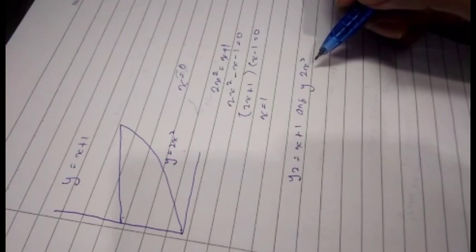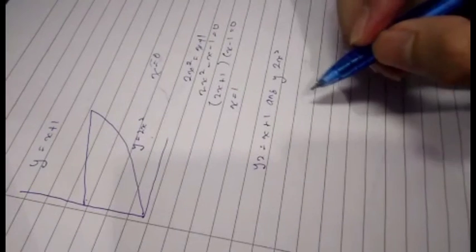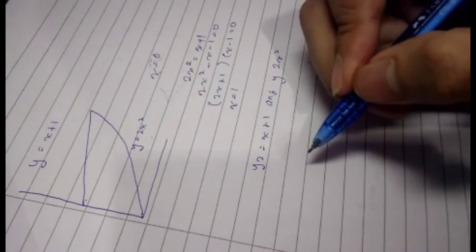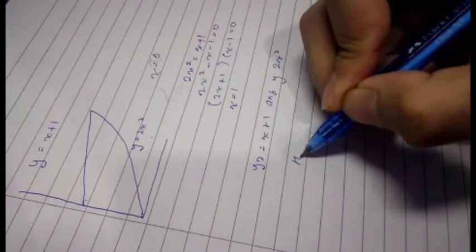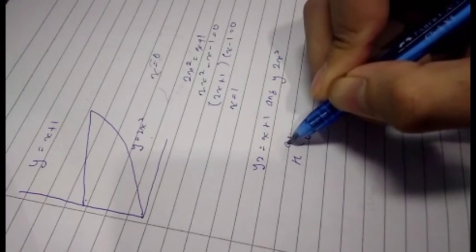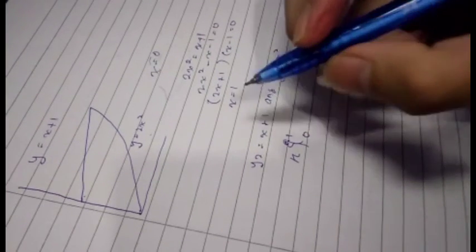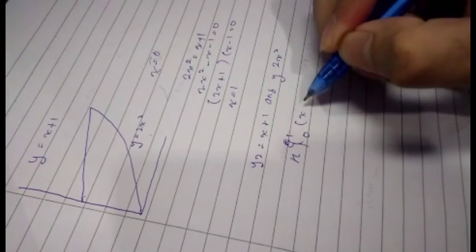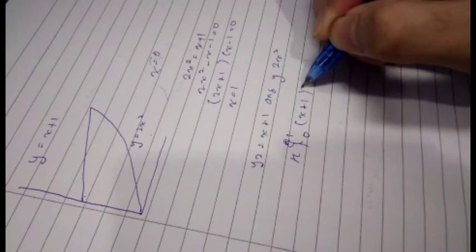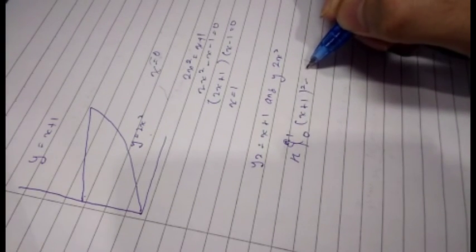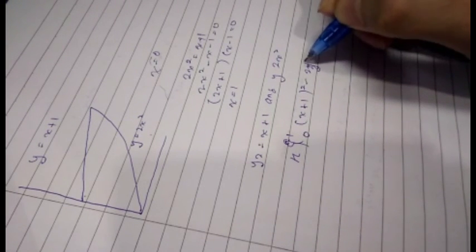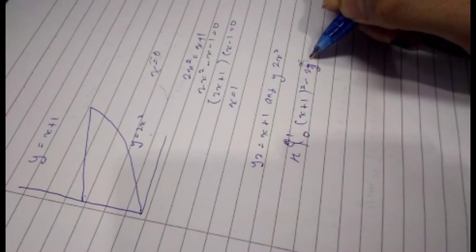We enter the formula for volume, pi times the integral from 0 to 1.